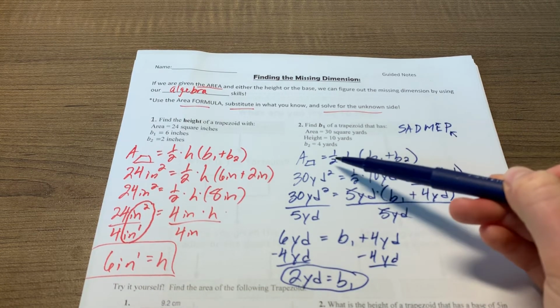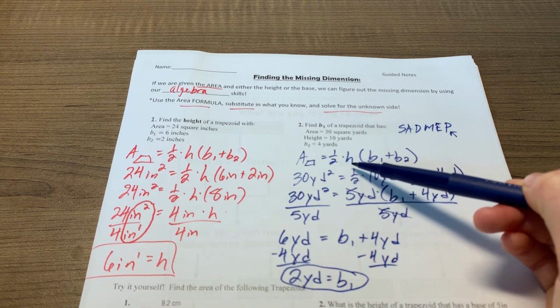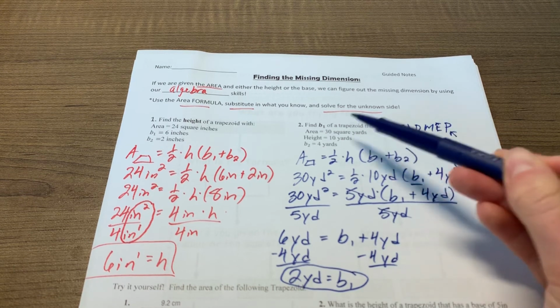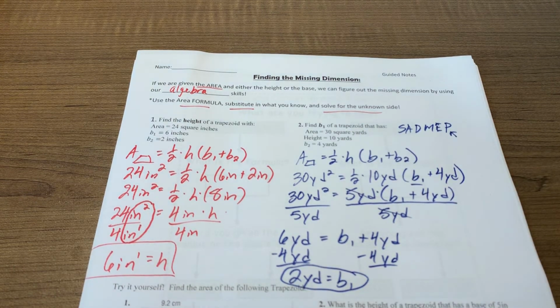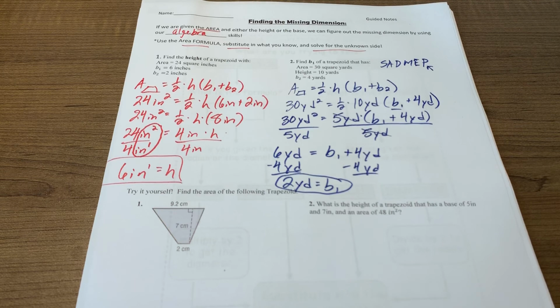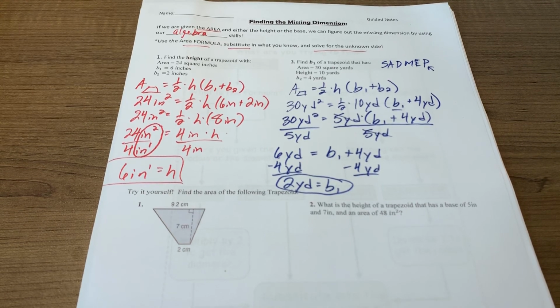Let's test it out. Is it true that half times 10, which is 5, times the sum of 4 and 2, well, 4 plus 2 is 6. Is it true that 5 times 6 gives you your original 30? It does, so it seems like we have gotten this right. I want you to try it yourself, do the bottom 2 problems on your own, and check the answer key on the website.